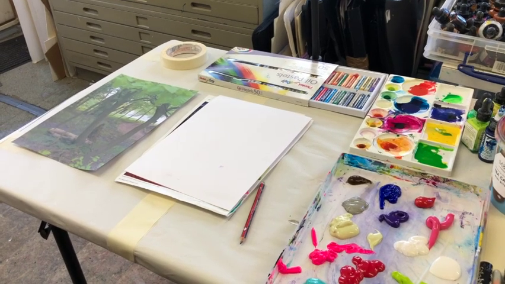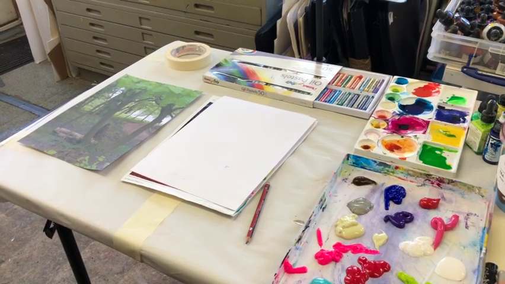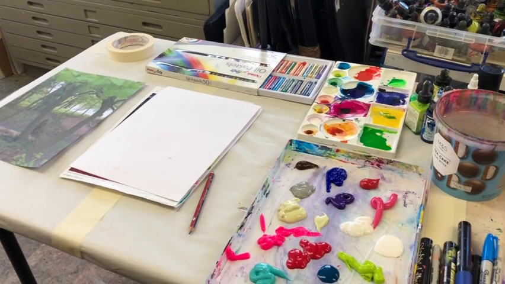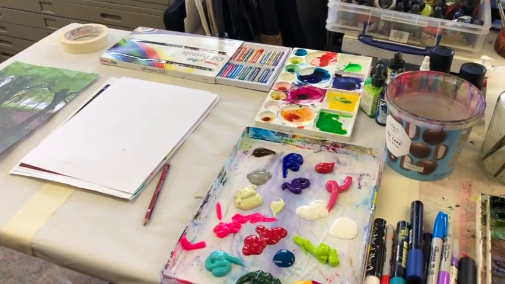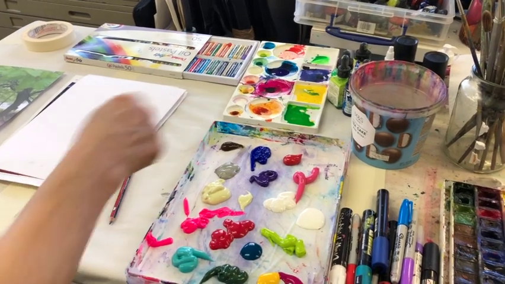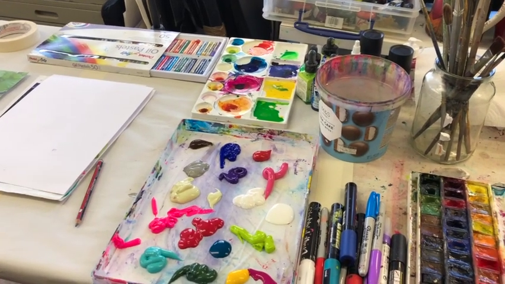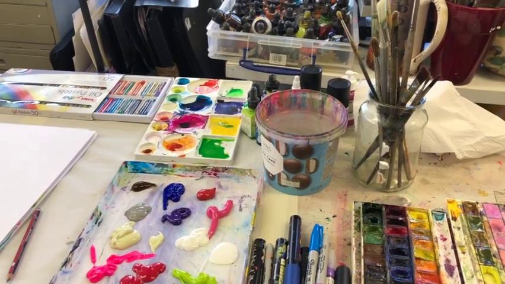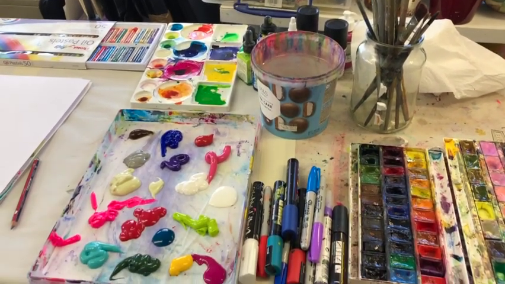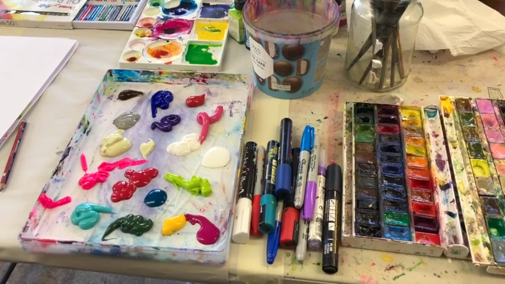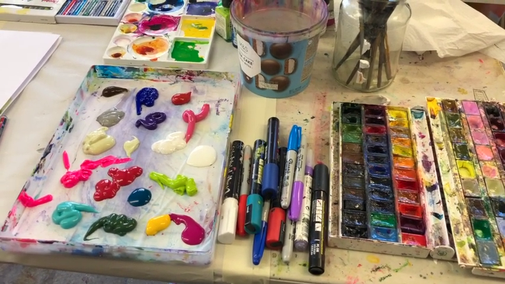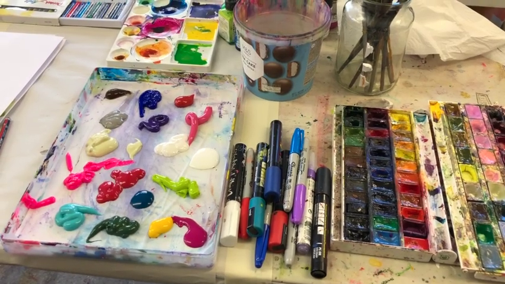So here's a little look at our materials. Lots of colour, as you can see, oil pastels, all the usual things, acrylics and acrylic inks. I've got a few different makes just over there. I've also got a variety of brushes, and my Posca pens, and also some Sharpies. So lots of possibilities and things to use, and I think it's going to be great fun.